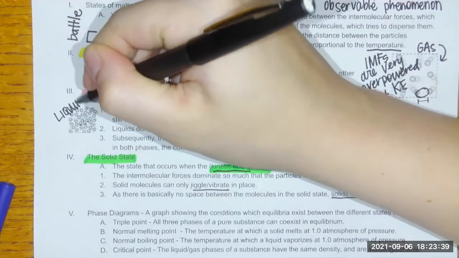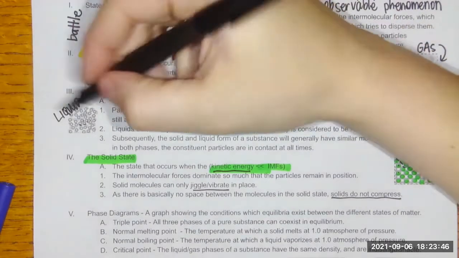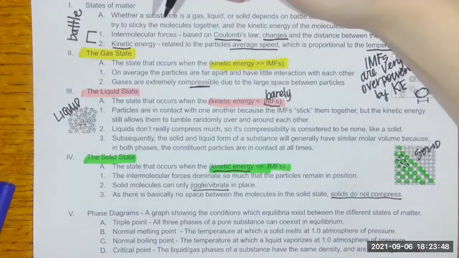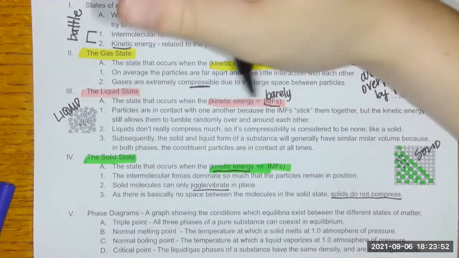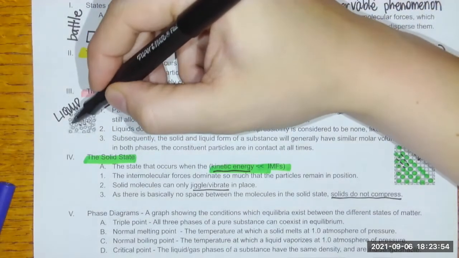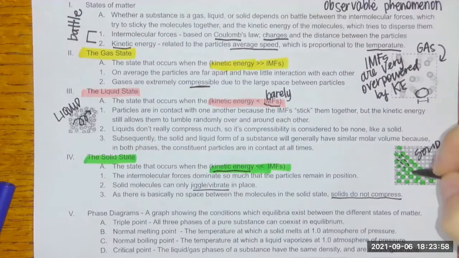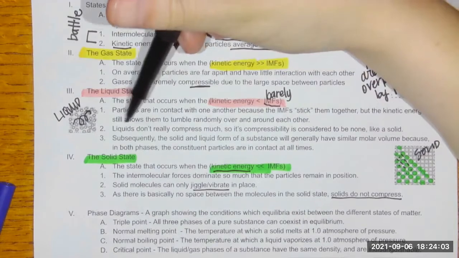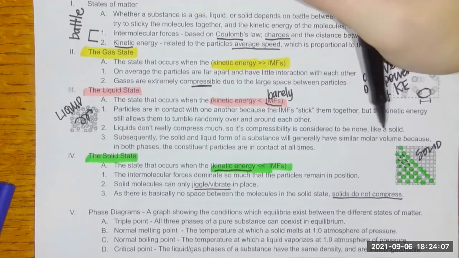So that's the difference. In both a liquid and a solid, the particles are touching with no real space to compress either one of them. But in a liquid, there's just enough energy that the particles can tumble over each other, whereas the solid is locked in place. Liquids don't really compress much. Their compressibility is considered to be none, like a solid.